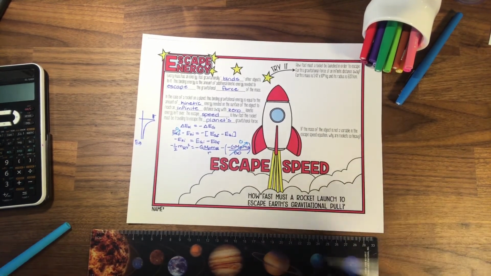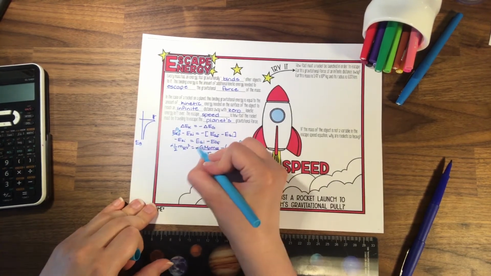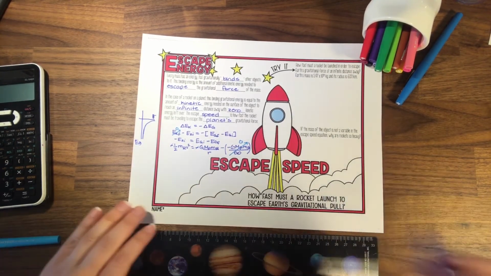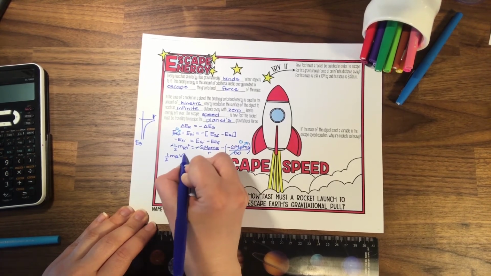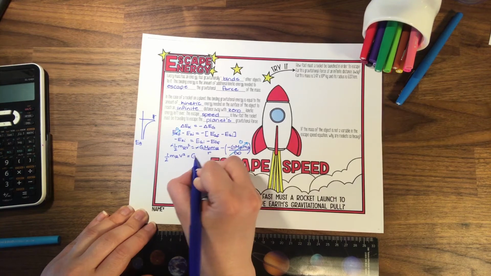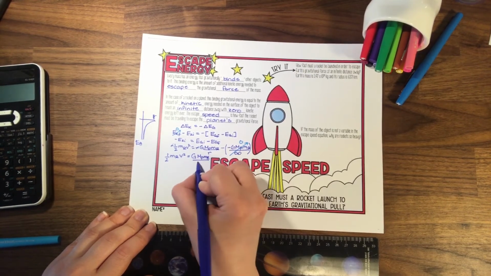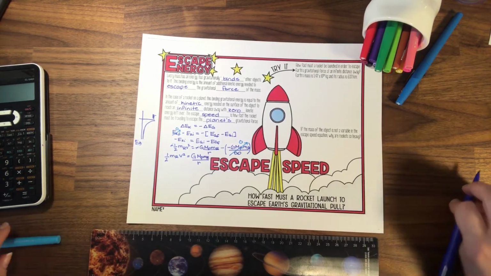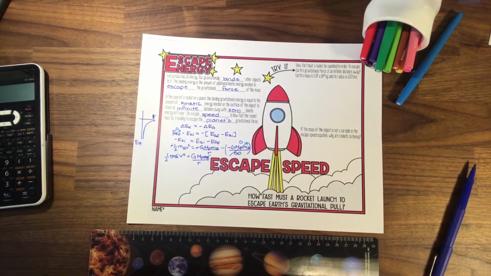So what we end up with, we've got these negatives in front, and we're just going to get rid of those too. Multiply everything by -1. We end up with 1/2 the mass of the rocket, its speed squared, is equal to G, mass of the planet, mass of the rocket, divided by the radius of the planet. You'll see here that the mass of the rocket, or whatever object it is, is gone.